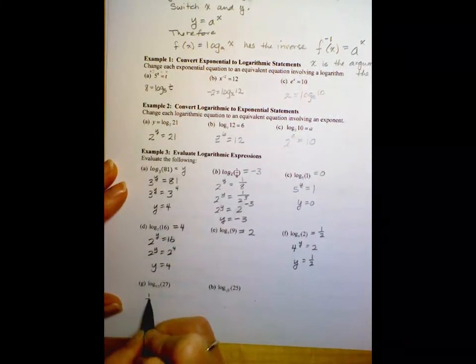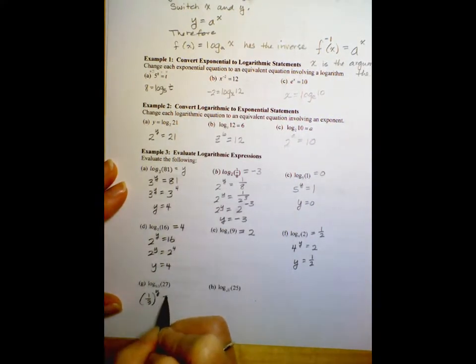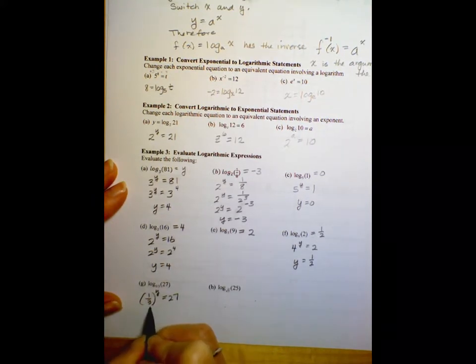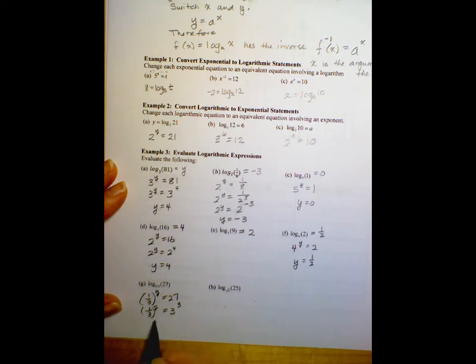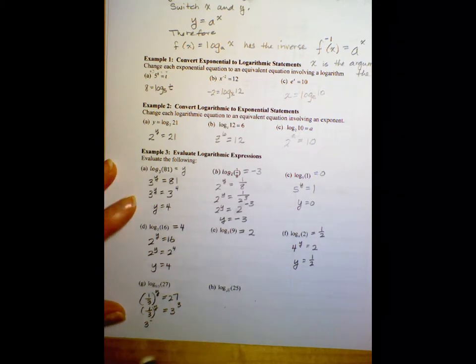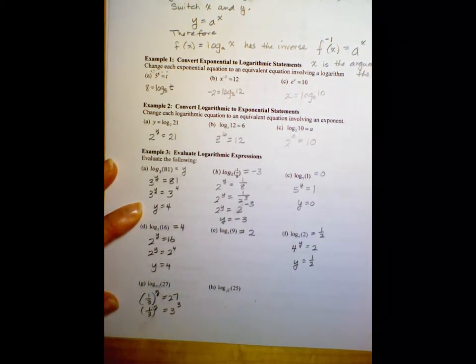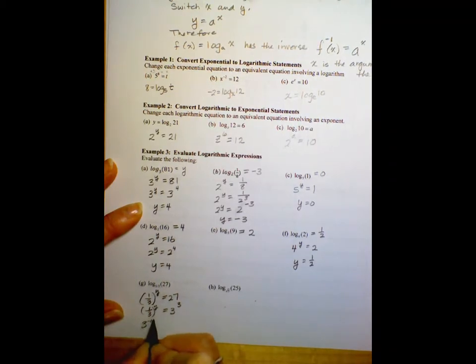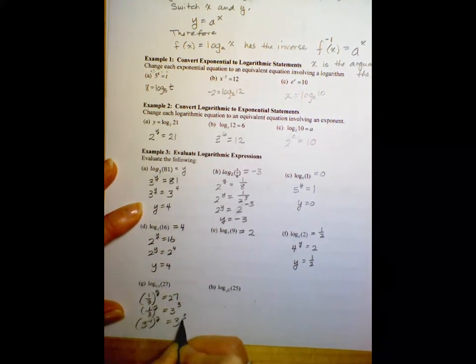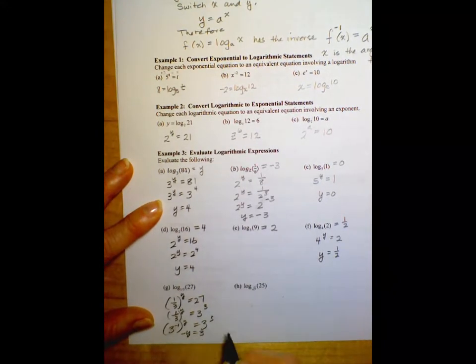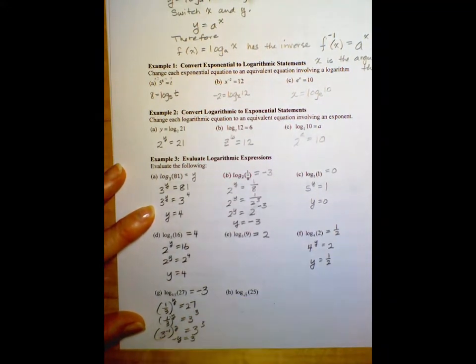Okay, and 1/3 to what power is 27? Well, what would that be? So 1/3 to what power is 3 cubed? Right? 27 would be 3 cubed. And this would be 3 to the negative, what? Or 1/3 is 3 to the negative 1 to the y equals 3 cubed. So we get negative y equals 3, so y equals negative 3, right?